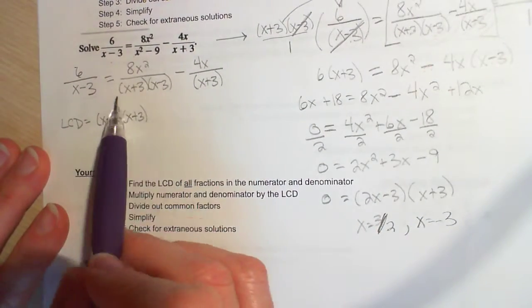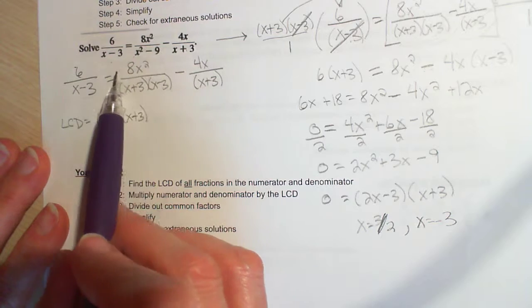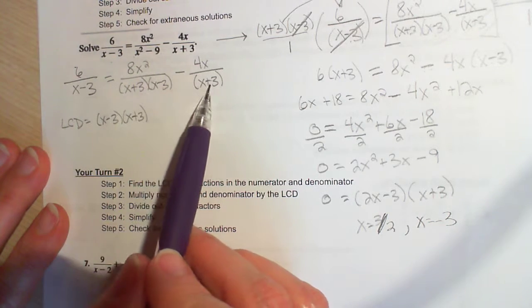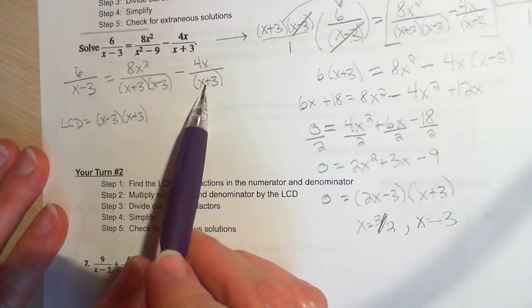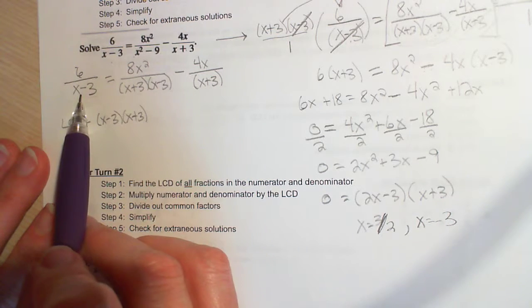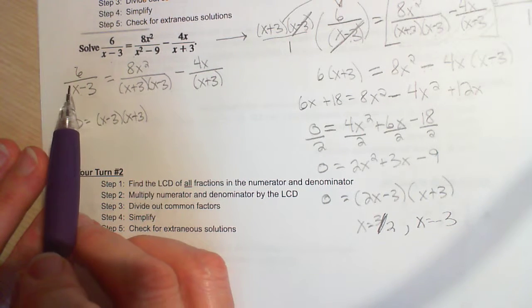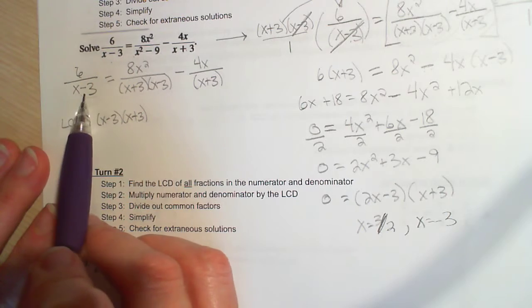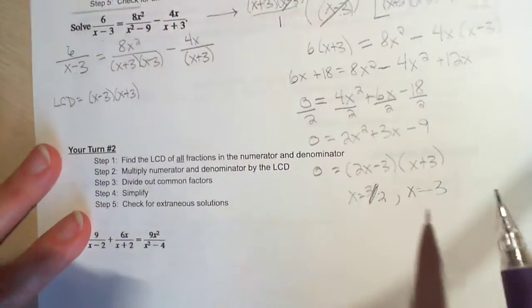So this is my original problem in its factored form. So if I look at all these denominators and I identify my excluded terms, what x cannot equal, because it would create a 0 in the denominator, I would say excluded terms are positive 3 and negative 3.